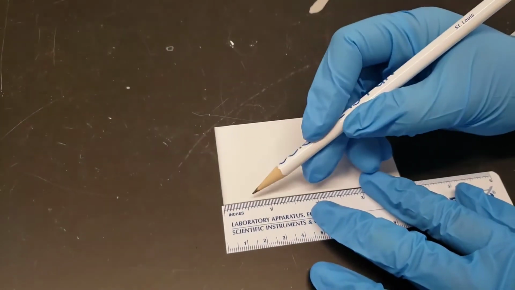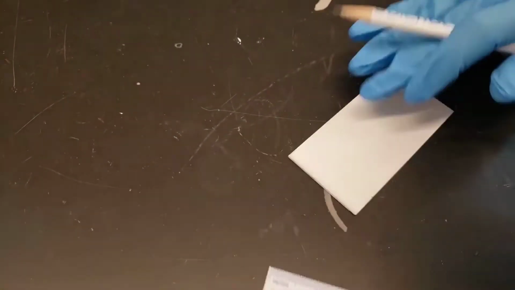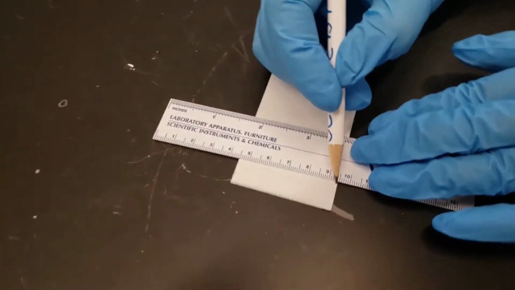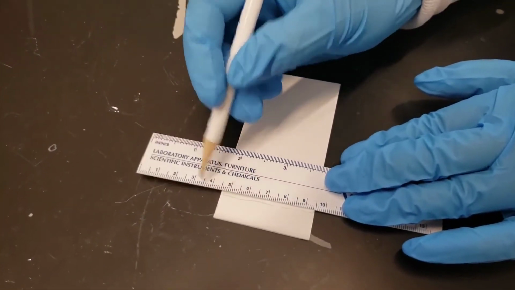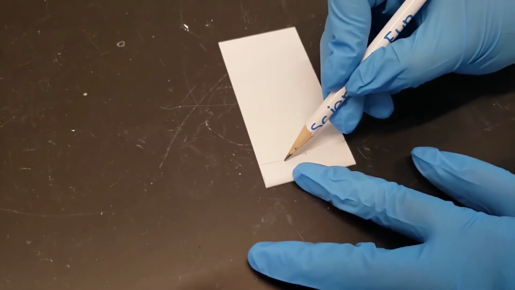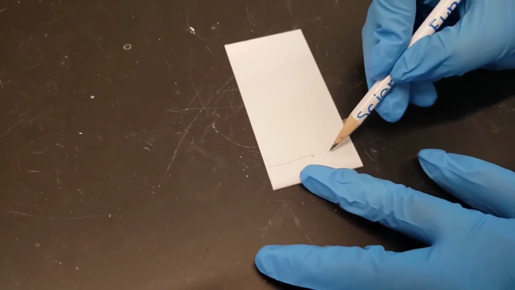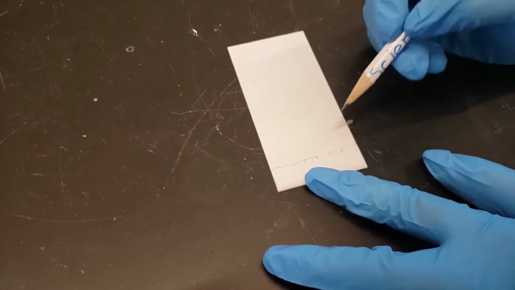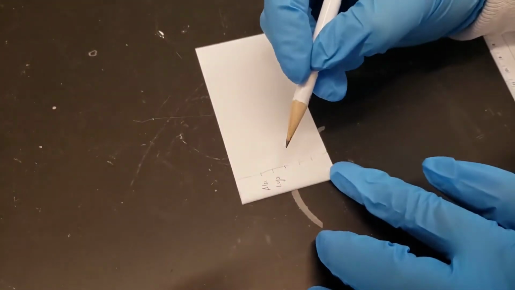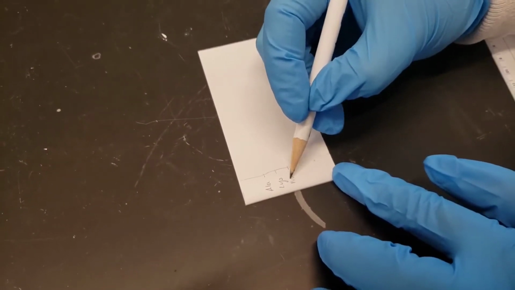First thing we're going to do is draw a line right about 1.5 centimeters from the bottom of our plate, and this is where we'll put our spots. We're going to do 2 different plates with 5 spots each, so we try to draw little lines and identify what amino acids we're going to put at each line.